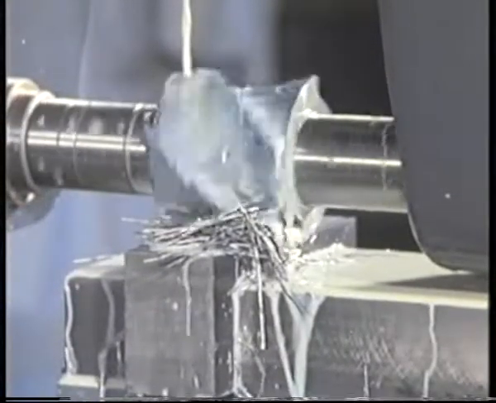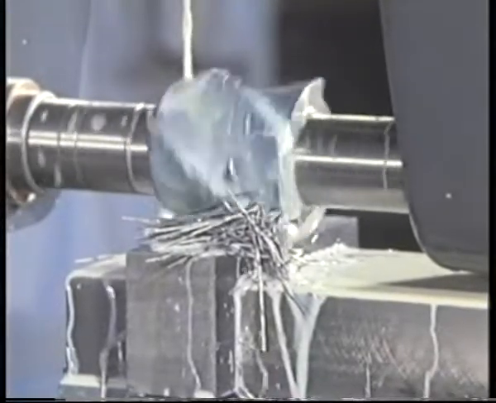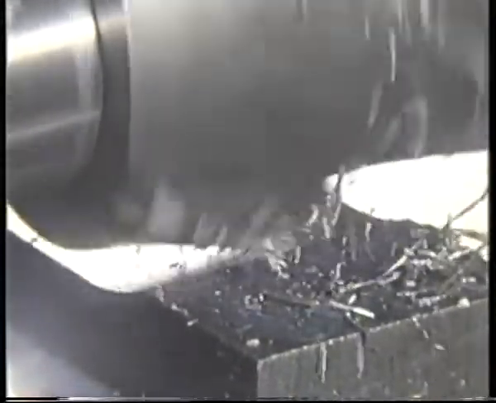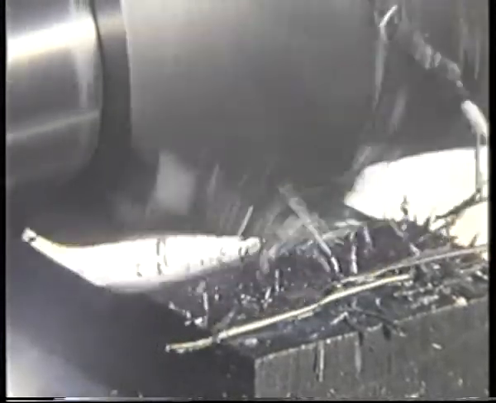Milling is another process where the tool rotates, but instead of the tool being fed into the work, the work is fed in towards the revolving cutter. In this way, a flat surface is generated.